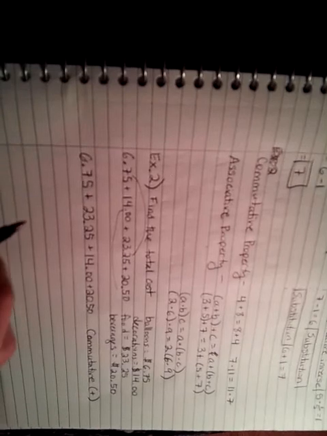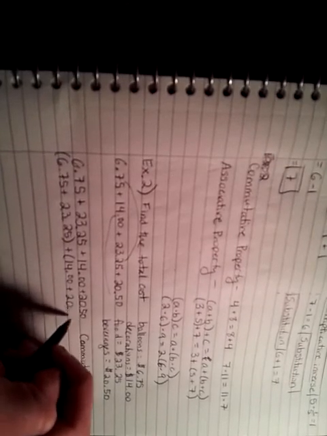And then I can group them together if I want to and decide to add some of them first. $6.75 plus $23.25 plus $14 plus $20.50. When I do that, that's the associative property. Basically, if I wrote them all like this, that would imply that I'm going to add this one and this one and this one and this one. But if I put parentheses, that means I'm going to add this one and this one, and then separately I'm going to add these two, and then I'll put them back together.